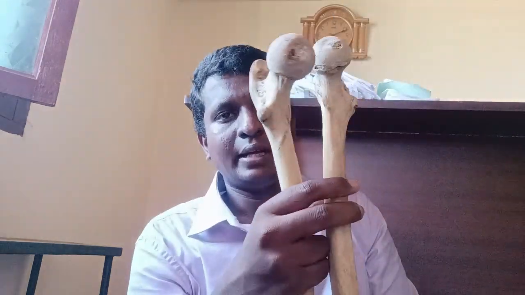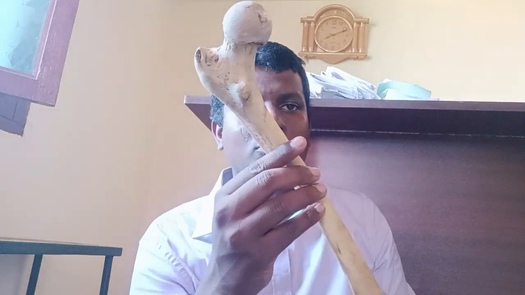Like other long bones, it also has two ends and a shaft, but this bone is very much different from other bones. Side identification of this bone is very easy. Once you take this bone, you can easily identify the upper end and lower end. The lower end will have two condyles, and the upper end will have one elongated neck and a head. So once you identify the head and neck, you have to place the head and neck medially.